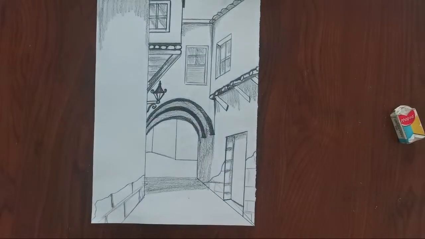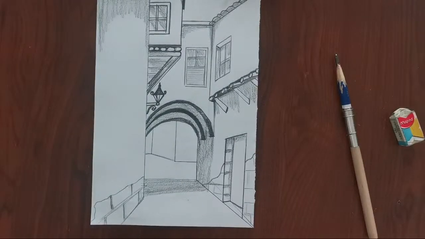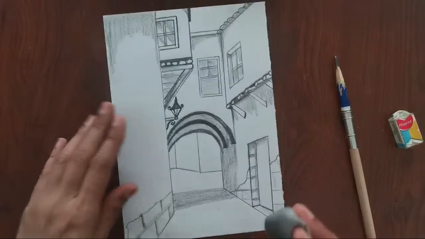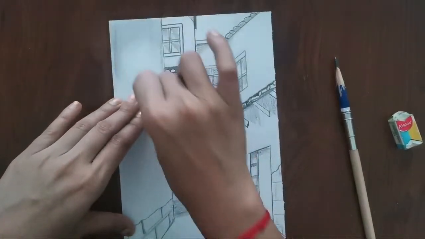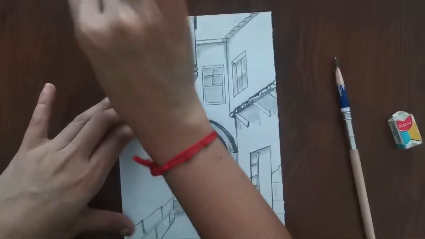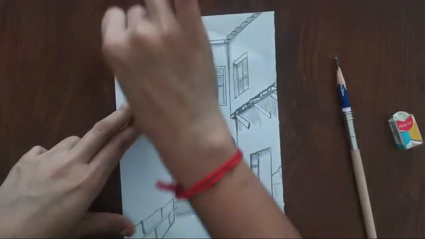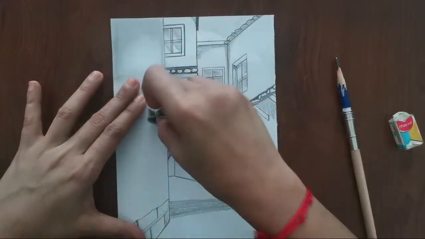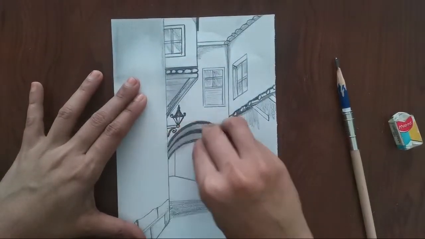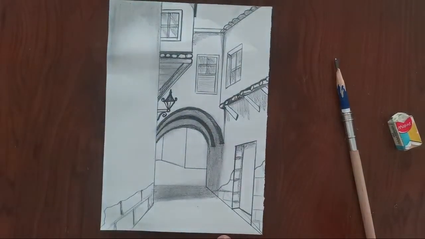Okay, so now let's start doing the proper shading, the smudging. As an initial step, you have to pick a tissue paper, which is better for smudging. I'll be starting from the top left corner of our first building and gently smudging so that it looks better. Okay, over here under the passage, everything should look smooth after our smudging. That's our first step.